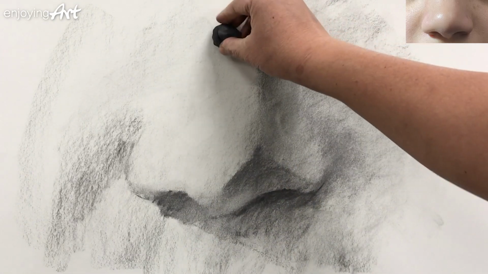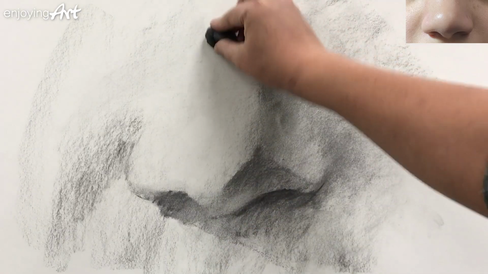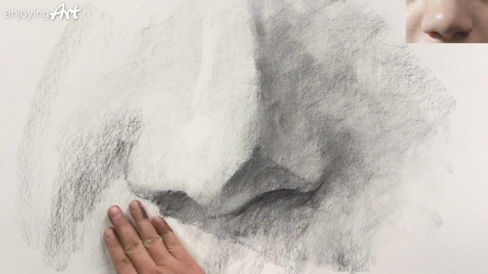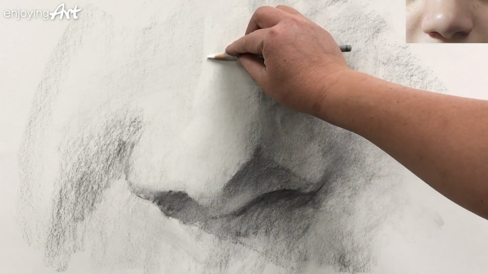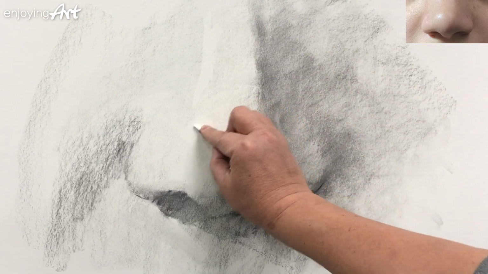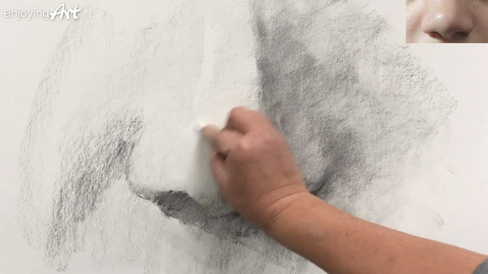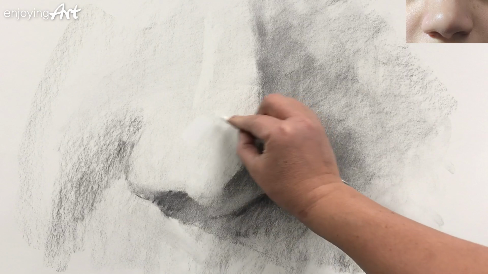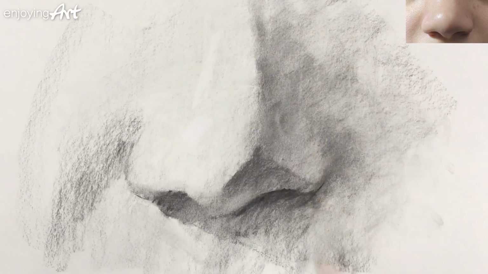Also, a little bit of highlight over here too. If you think it's also not light enough, and if your paper is a little gray, with the white charcoal, okay, you can make it lighter. But if your paper is bright white, putting the white on the white doesn't really make any difference.